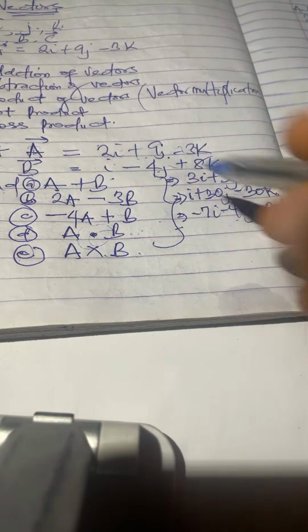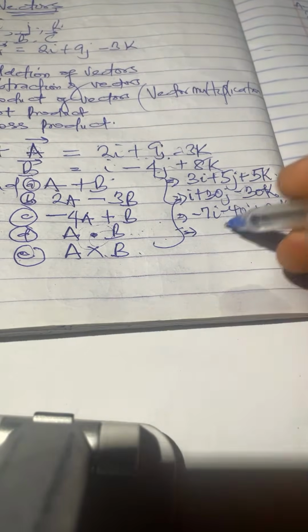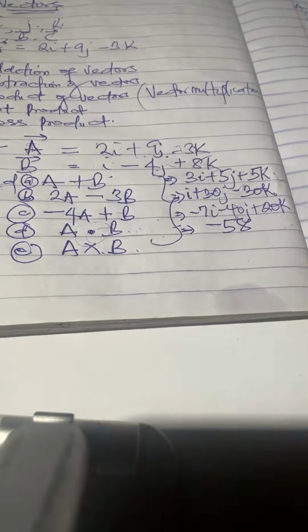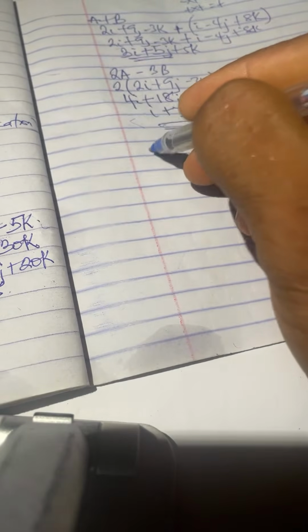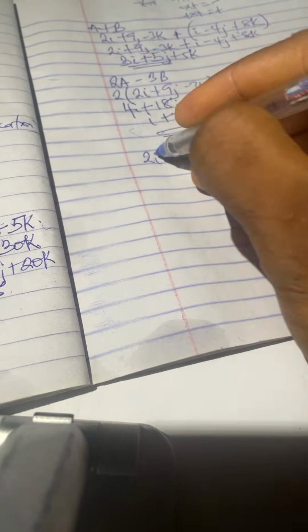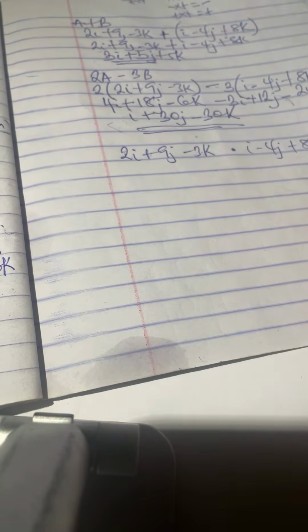Dot products usually give us direct answers. So we have minus 58. Whenever you're solving for dot product, it gives you a direct answer. Now let me solve it manually. Remember that we have 2i plus 9j minus 3k, dot i minus 4j plus 8k.